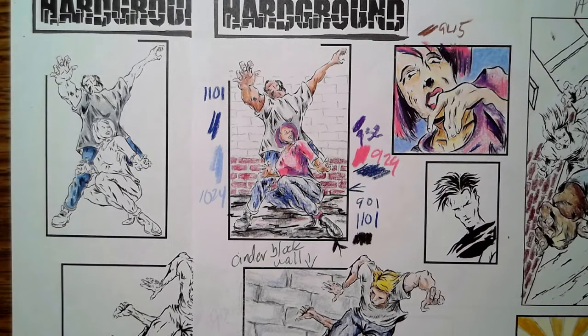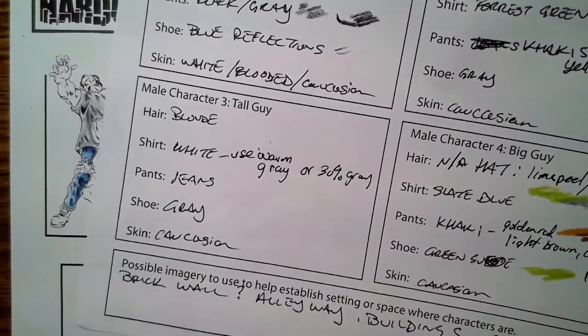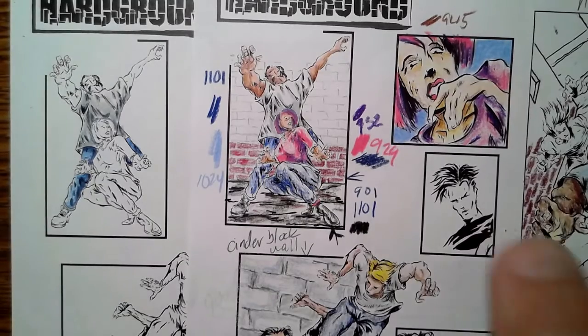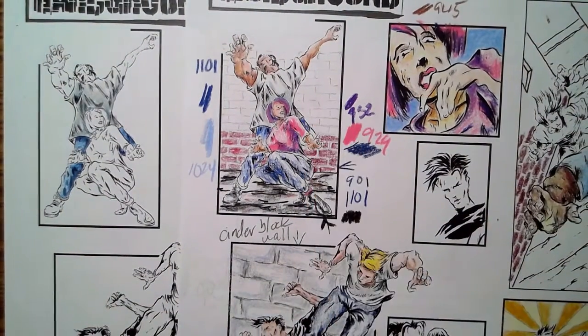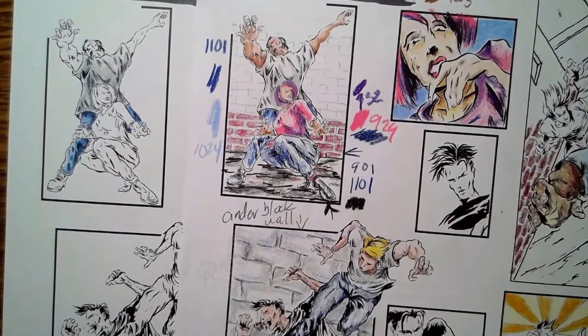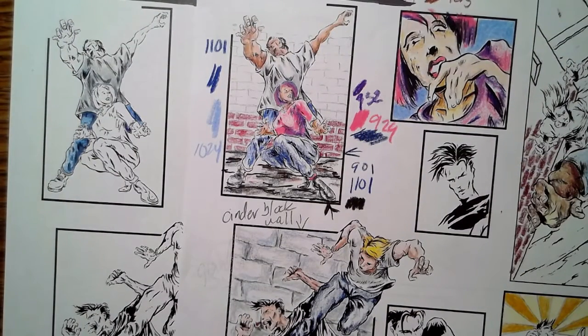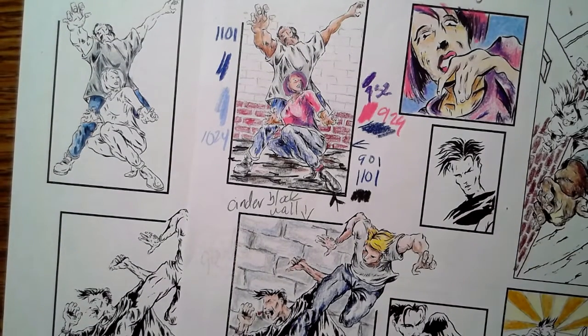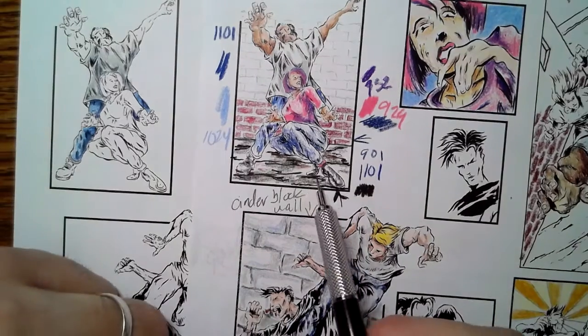So again, with my planning sheet, I came up with brick walls, alleyways, buildings, cityscapes, those kinds of places. And I actually created a brick wall here partially because of the coloring on the clothing. So I made a conscious choice on what type of background I'm going to have based on the colors that I'm going to have for the characters, the most important part. So what I want to do is figure out where they're going to be. But first and foremost, I have to put them in a place.